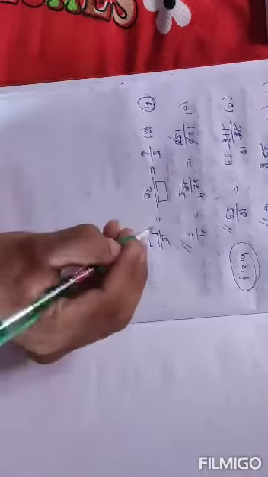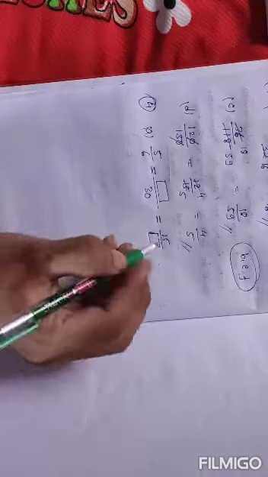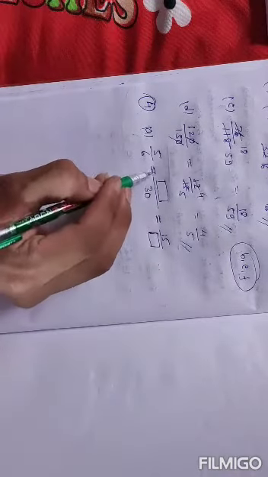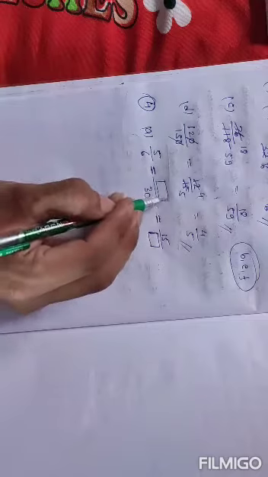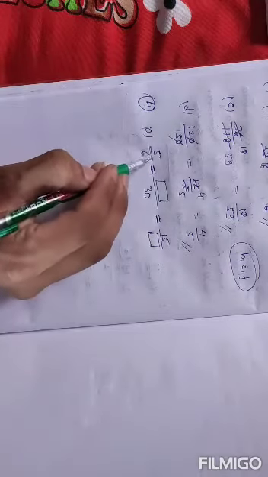Now you have to fill in the blanks, isn't it? So how will you fill? You have to see the relation. Since they are equal, all three fractions are equal.